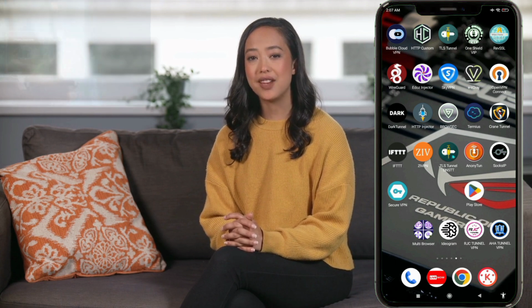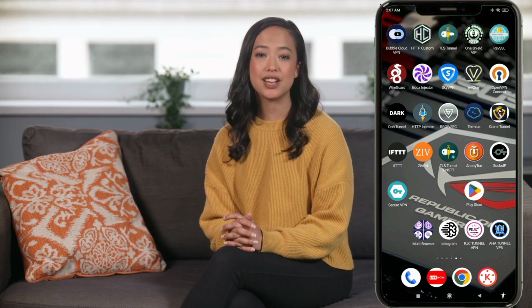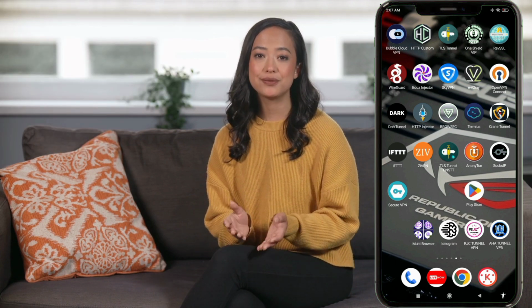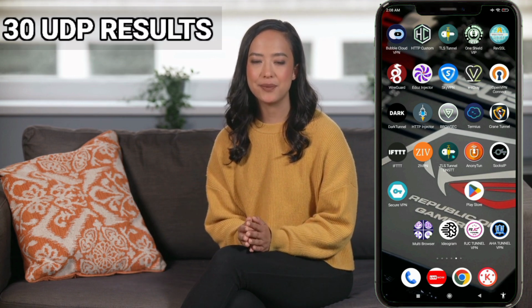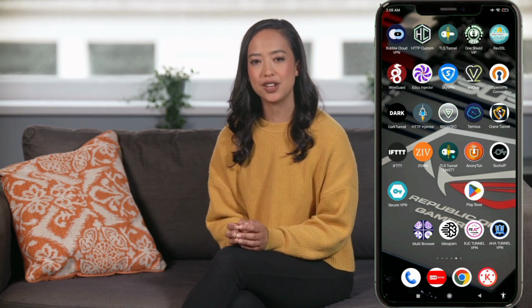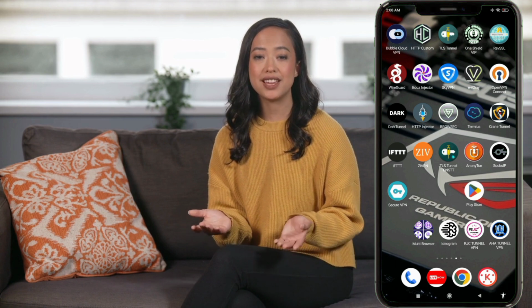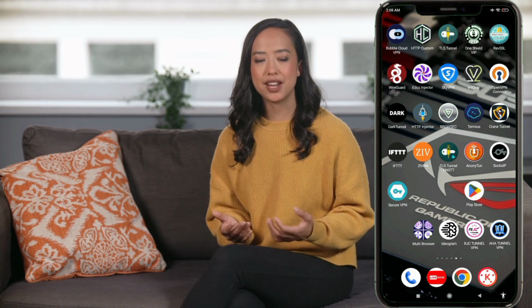If you're looking to improve your internet browsing experience with a fast, stable, and secure connection, you're in the right place. In today's tutorial, I'll walk you through how to create a 30-day UDP request server, a great option for anyone looking to maintain privacy and security while browsing on Android.